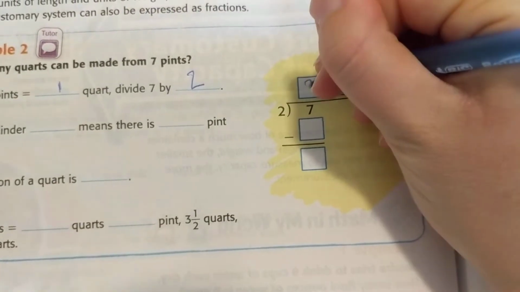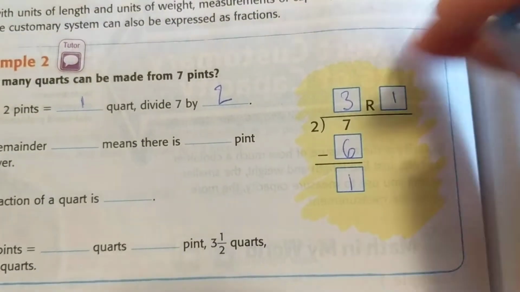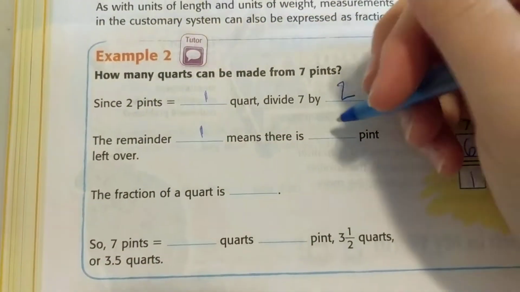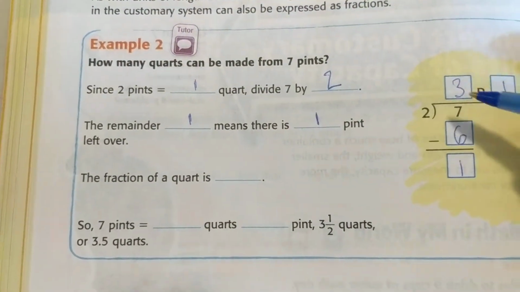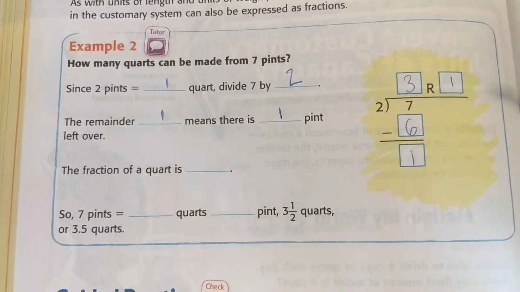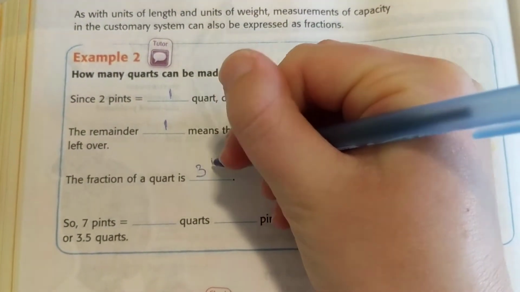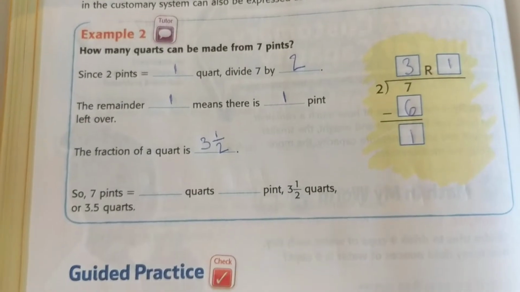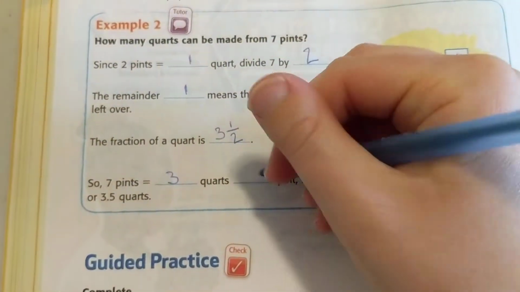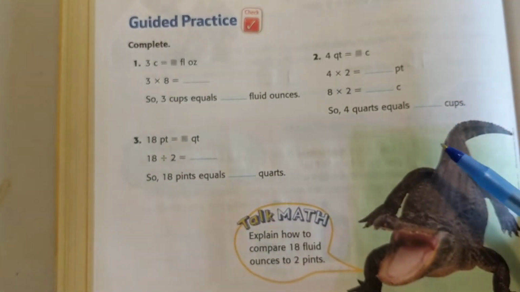So we're going to do that. 7 divided by 2, I know that goes in 3 times. 3 times 2 is 6, and I get a remainder of 1. So the remainder of 1 means that there's 1 pint left over. So we could write it as 3 quarts and 1 pint. You can also write 3 and 1 half quarts. They're the same thing. So it could be 3 quarts, 1 pint, or 3 1/2 quarts, because we're dividing by 2. Okay, I'd like you to try out these 3, and we'll go over the answers in just one moment.